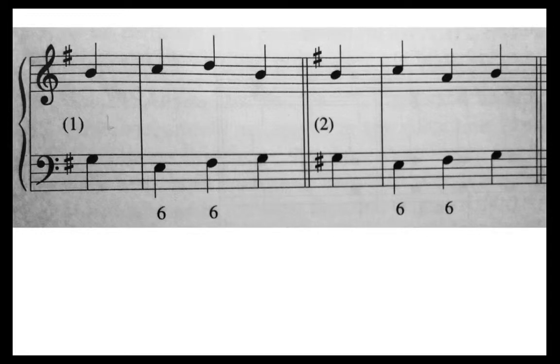All right, our first example is in the key of G major, 1 sharp, and by looking at the bass line, where there are root position chords, G in the bass is going to be a tonic chord, and another G in the bass here is going to be a tonic chord. We have to do a little thinking when we have a first inversion chord. My quick trick for first inversion chords is to go down a third.